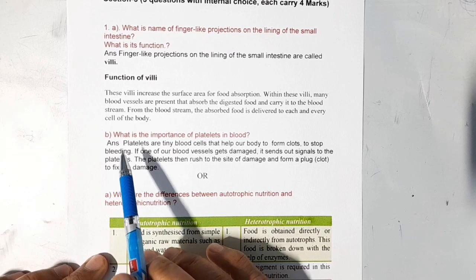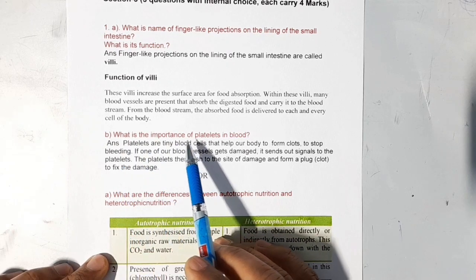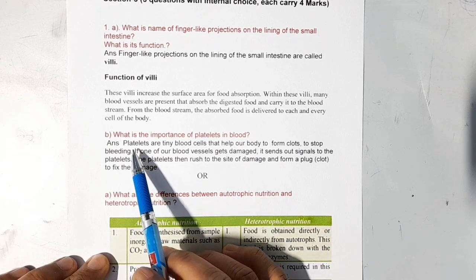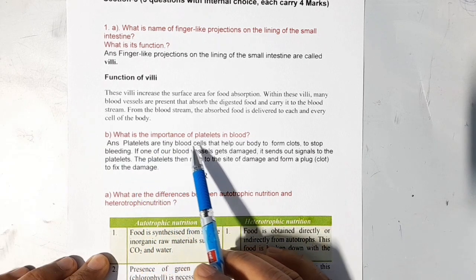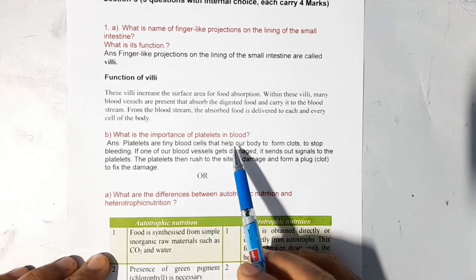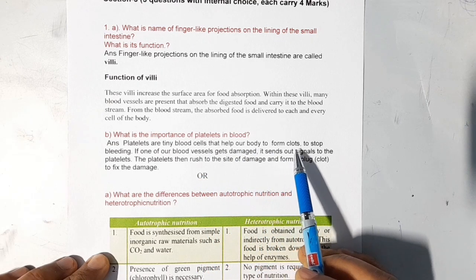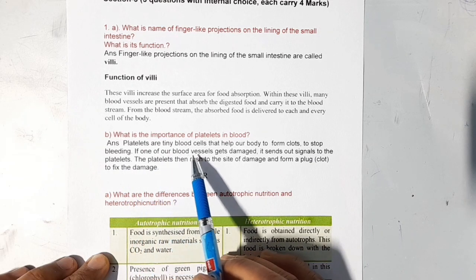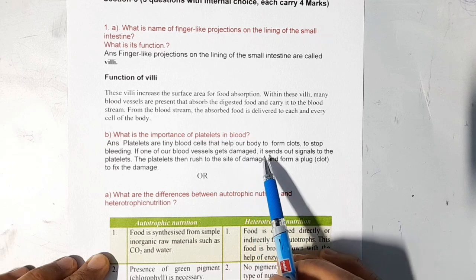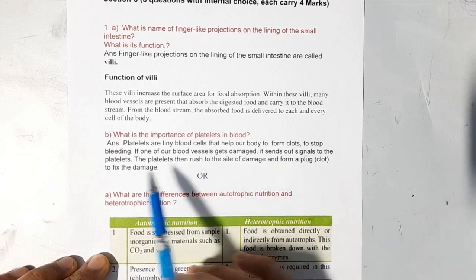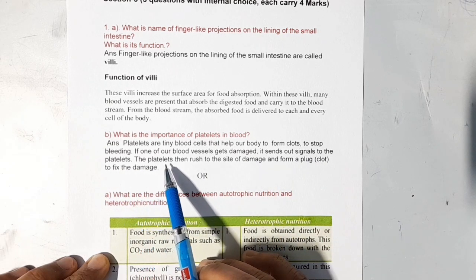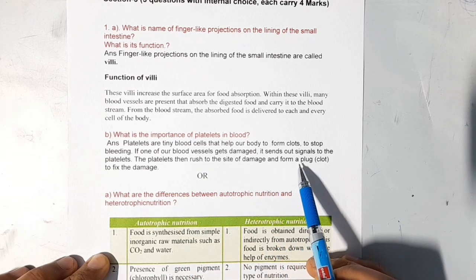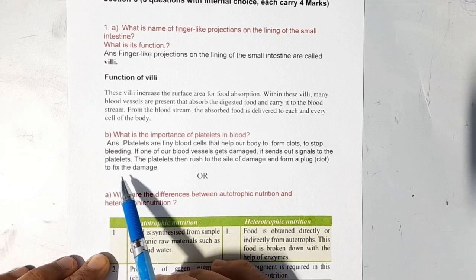Next question. What is the importance of platelets in blood? So its answer is, platelets are tiny blood cells that help our body to form clots to stop bleeding. If one of our blood vessels gets damaged, it sends out signals to the platelets. The platelets then rush to the site of damage and form a plug or clot to fix the damage.